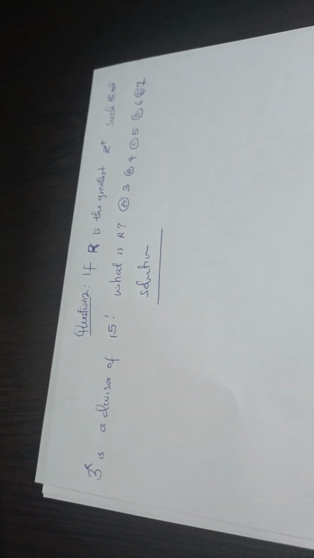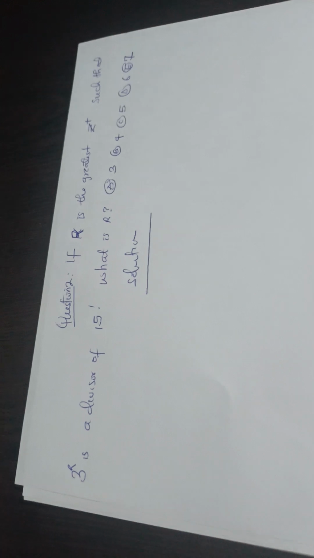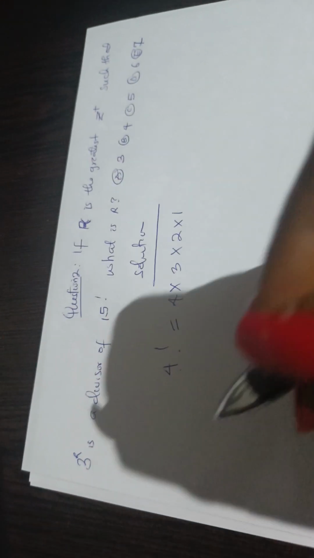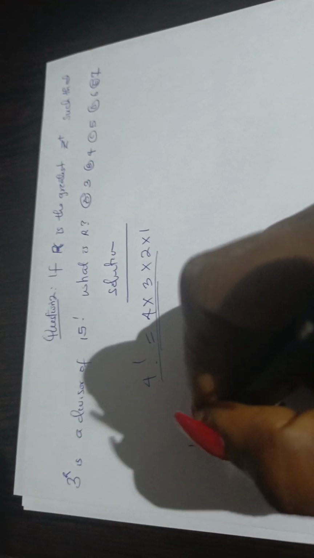First of all, I'm sure you're not hearing about factorials for the first time. If I have 4 factorial, it means expand downward, which is 4 times 3 times 2 times 1. In this question, we are given 15 factorial.